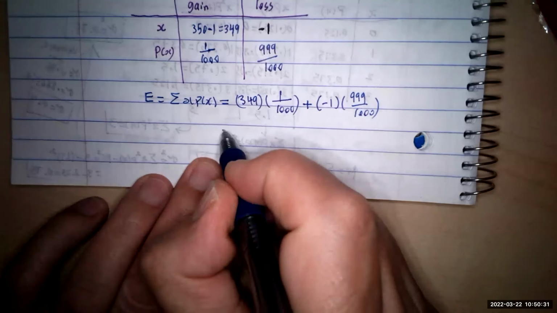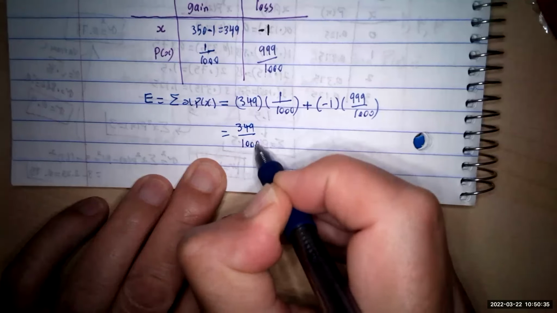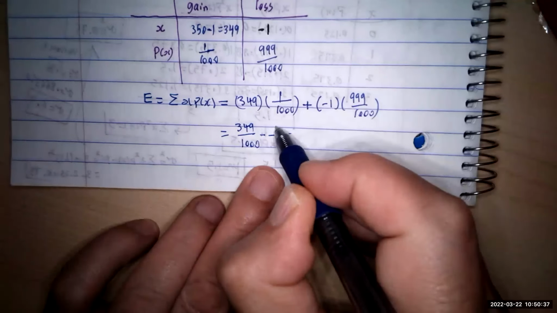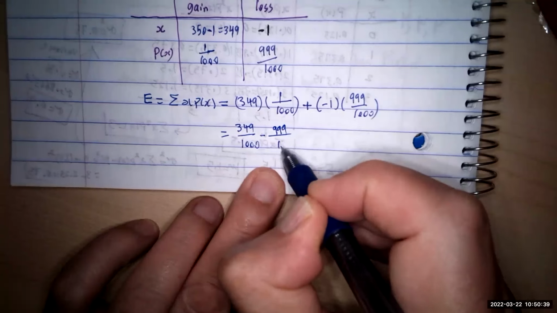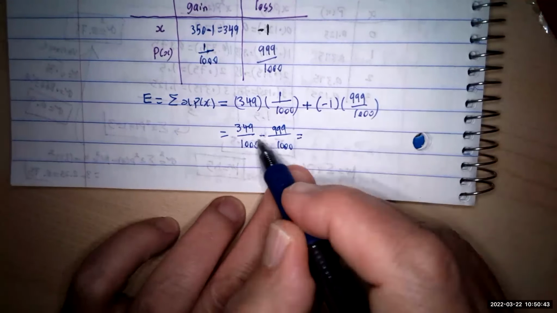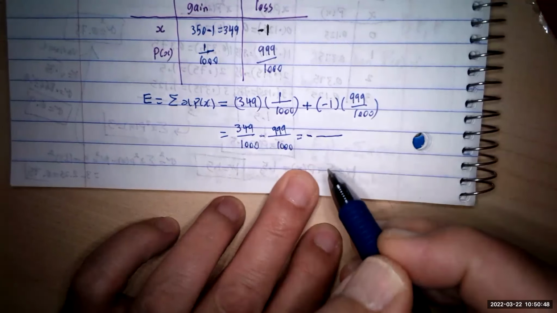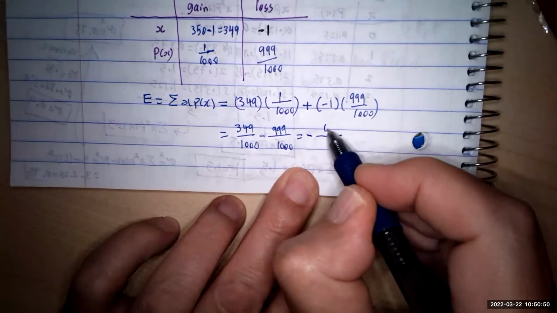Okay, so this is going to be equal to 349 over 1000 minus 999 over 1000. You can use your calculator, just subtract it. If you subtract it, that gives a negative number, 349 minus 999, which gives negative 650.